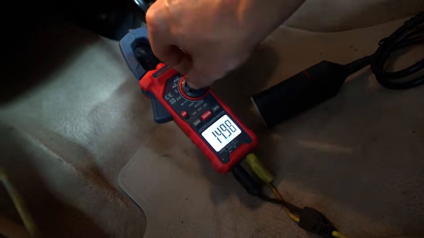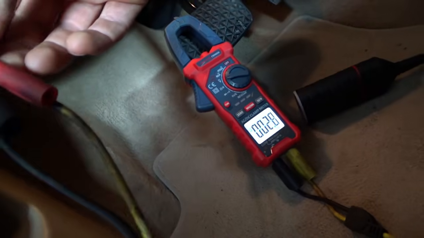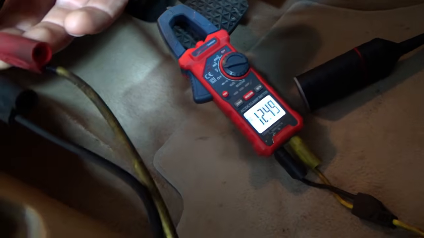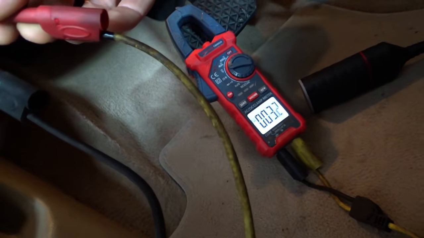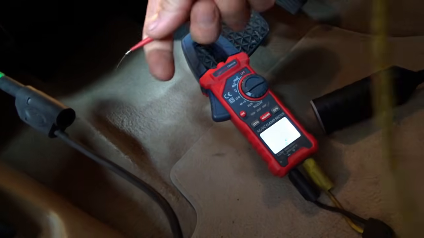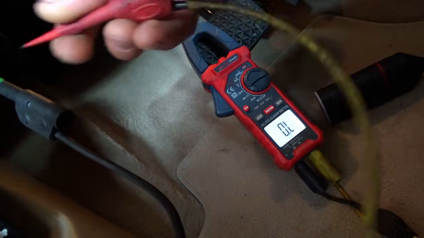Let's go back to volts. Make sure from pin 16 we have good battery voltage. We're not shorted to power anywhere. That's good.